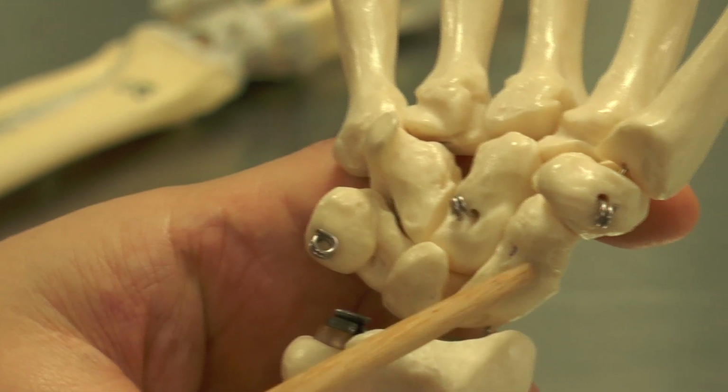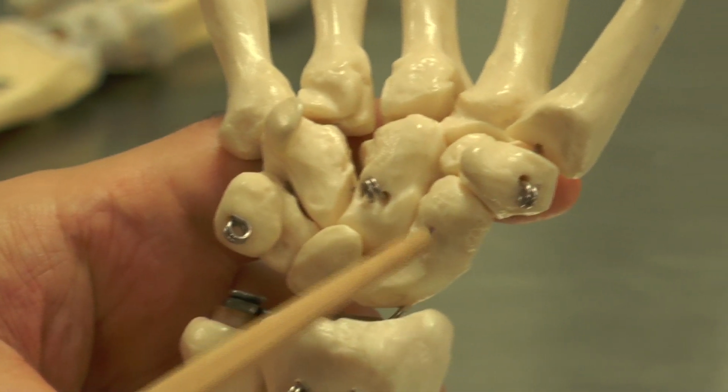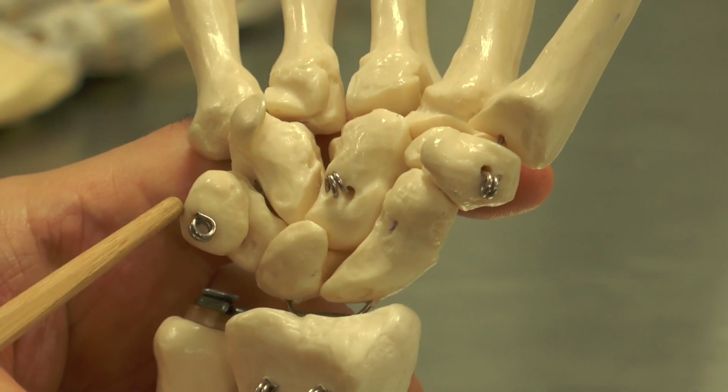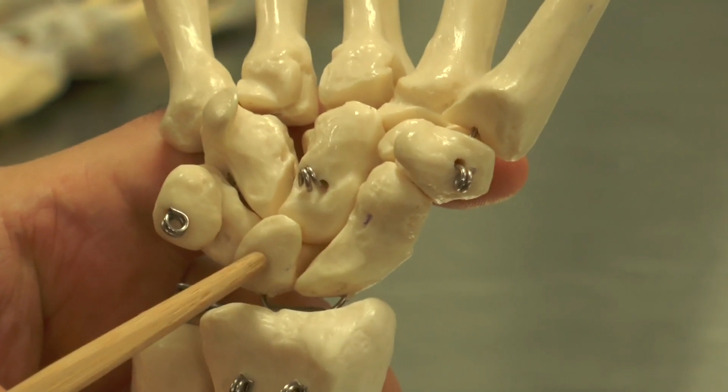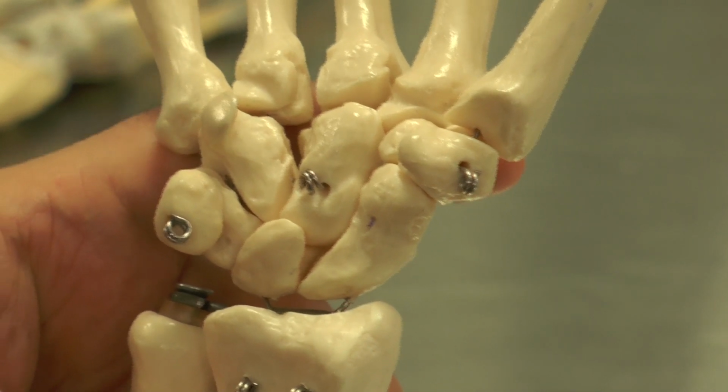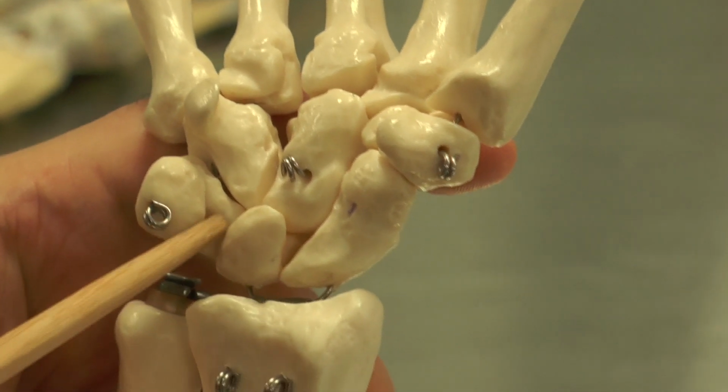So we have, from lateral to medial, scaphoid, lunate, triquetrum, pisiform. Let's say it again. Scaphoid, lunate, triquetrum, pisiform.